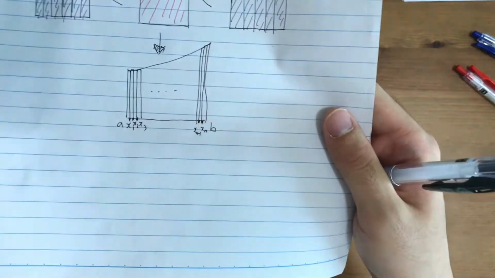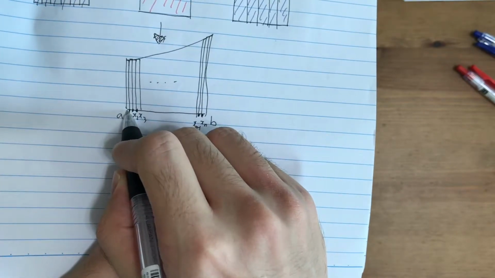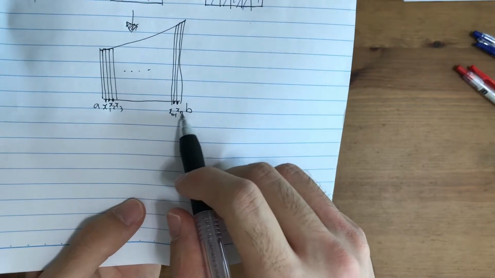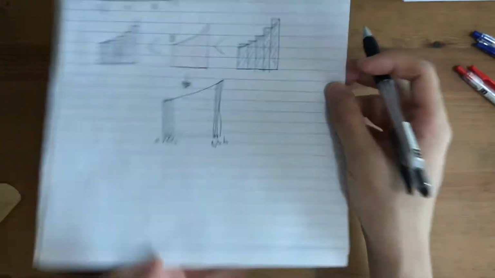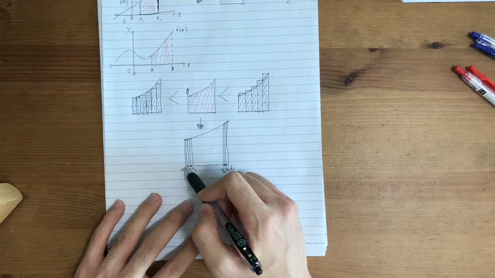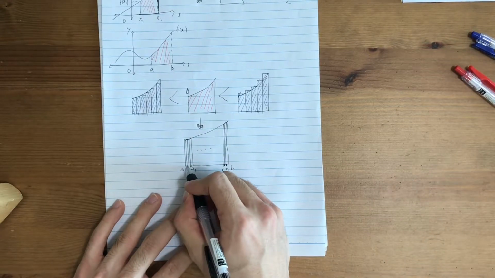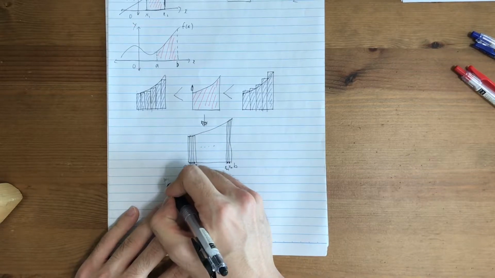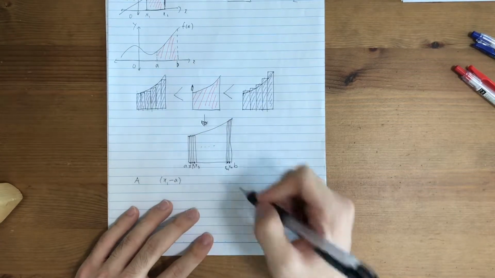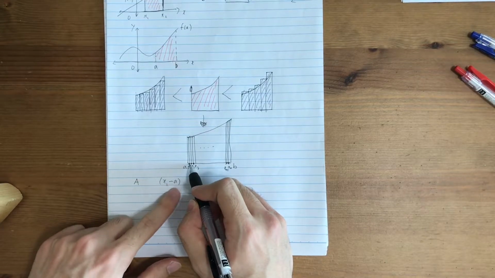So you see it looks like this. That's where A is. x1, x2, x3, and so on to xn minus 1, xn, and finally B. So in order to find the area of this one rectangle, we can say that the width will be x1 minus A, right? So we want to find the area of the rectangles. Okay, so the base is x1 minus A.